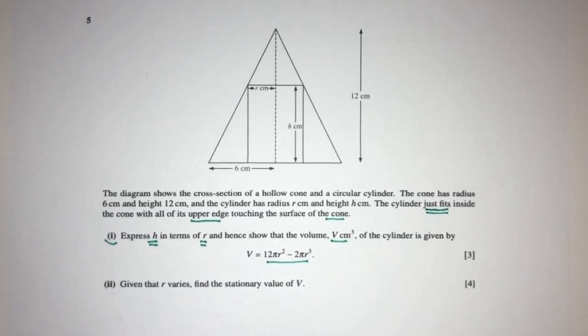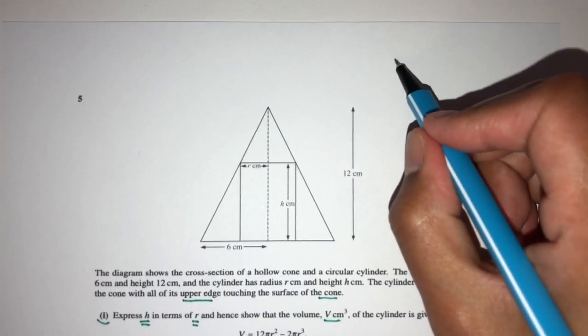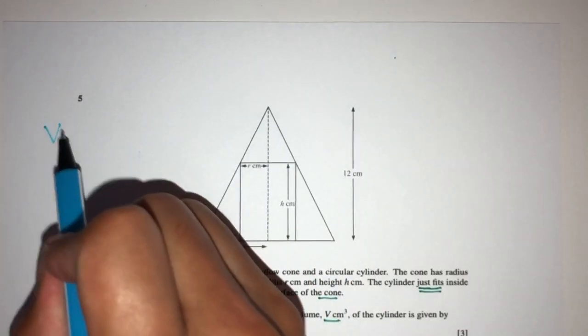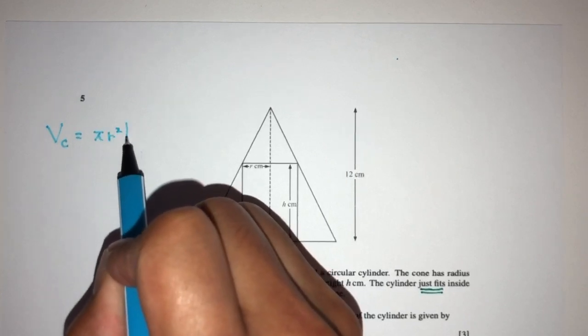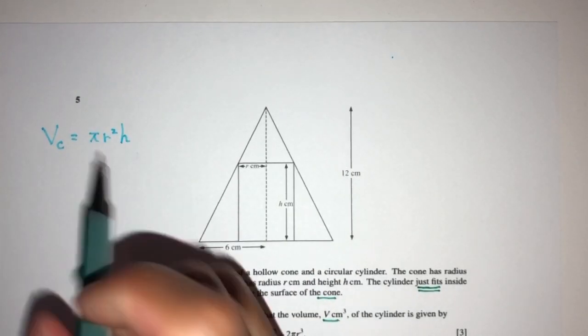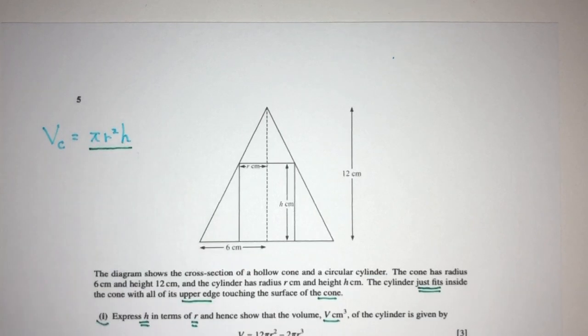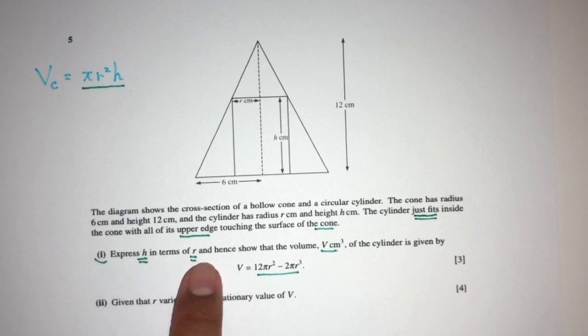Now the first thing we can do is, how do you find the volume of a cylinder? Let me write this here. Volume of a cylinder is equal to pi R square H. So we have to know this. It is not given to you. That's the first thing we have to know, how to find the volume of the cylinder. Now, how can you express H in terms of R?